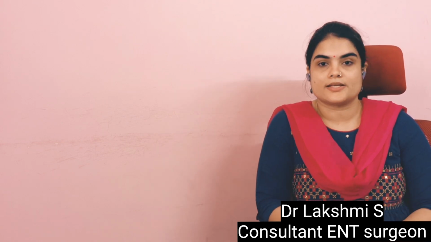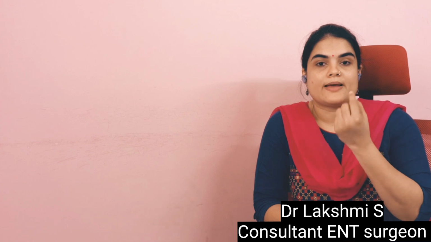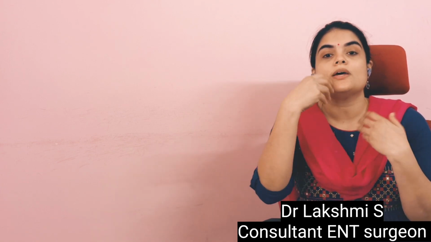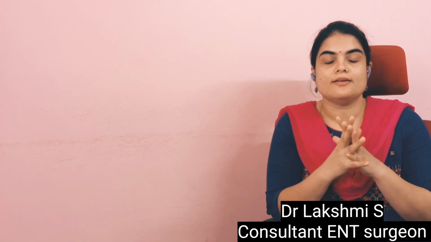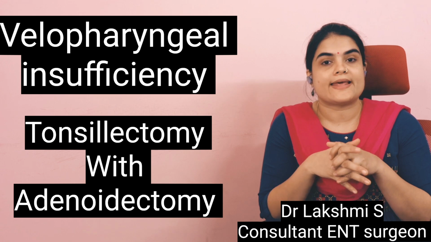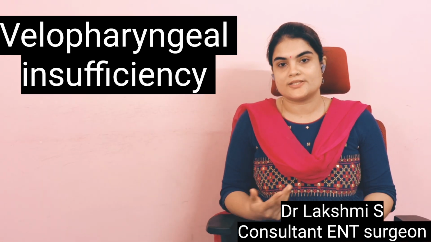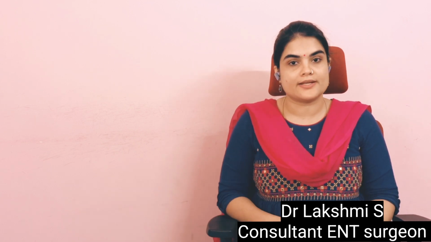Another relative contraindication for tonsillectomy can be a submucous cleft palate. So there is a cleft palate, and the tonsil is there. In such children, adenoid may also be there. So if you remove the adenoid and the tonsil, the cleft palate will be less supported, as there is only a mucosa lining the cleft. So the child can have velopharyngeal insufficiency. So the child can have difficulty in speech and swallowing post the surgery. The details of velopharyngeal insufficiency I'll be doing in another video.